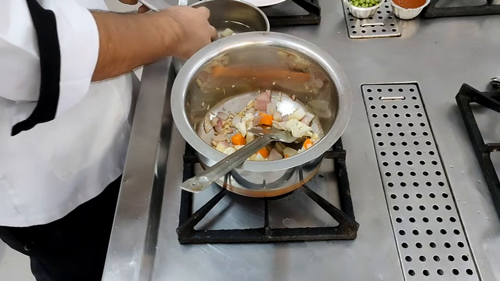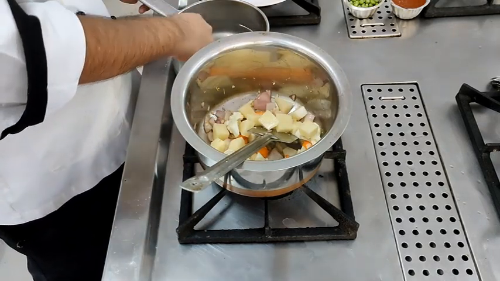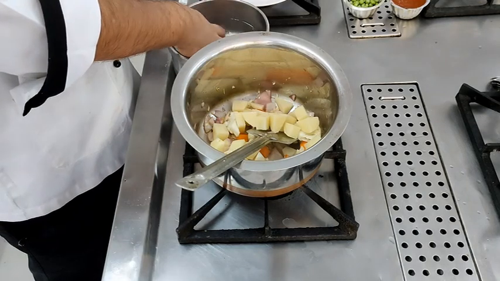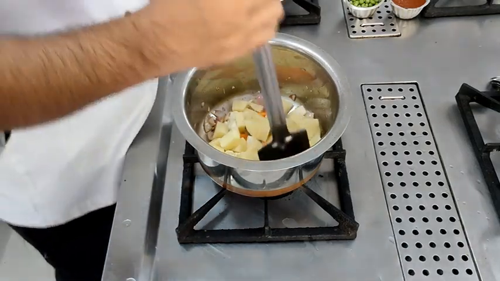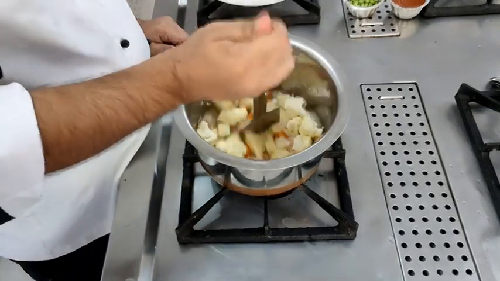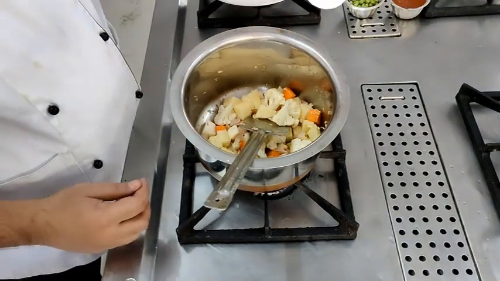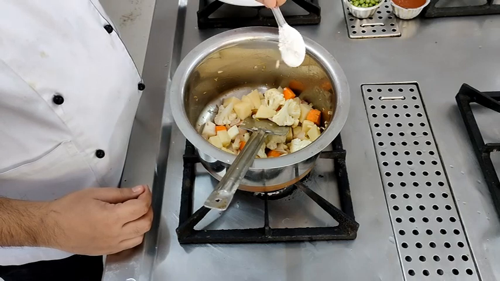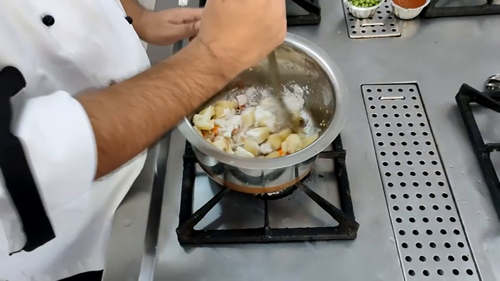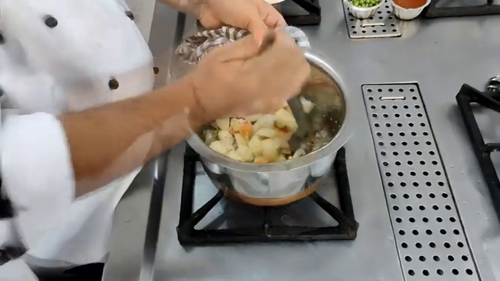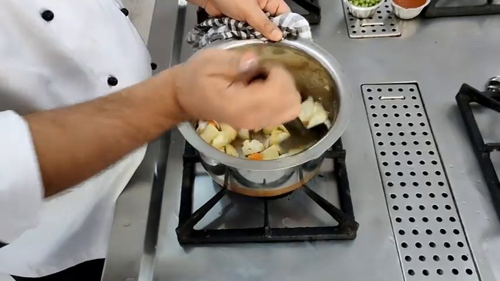Then we'll add potato, which is already added to the water. Remove from the water and add this to the mixture. Saute it for some time, making sure none of the particles burn. We'll add a tablespoon of flour, which gives slight thickness to the stew, though we have already added potato, which will also give some thickness to the stew.